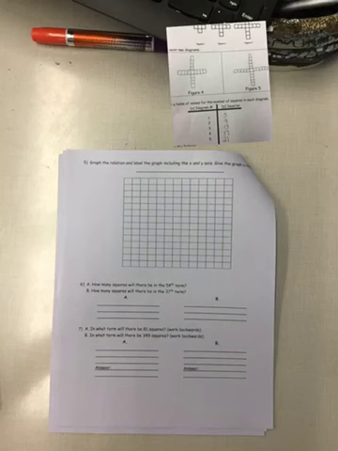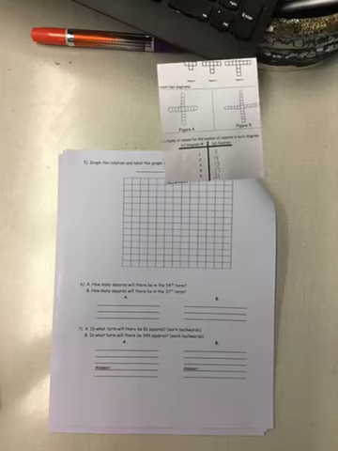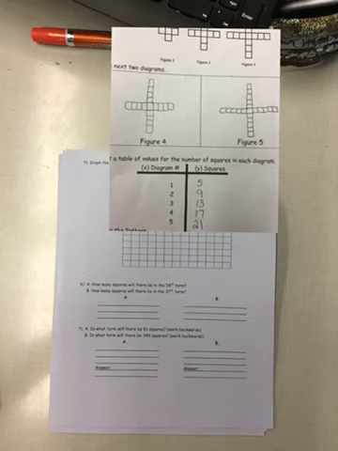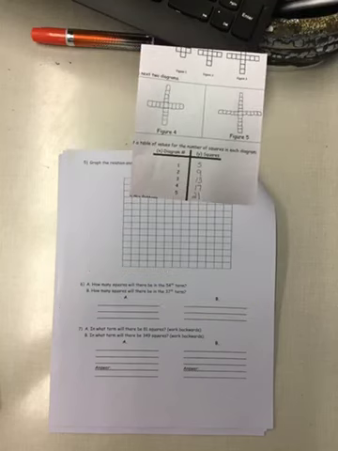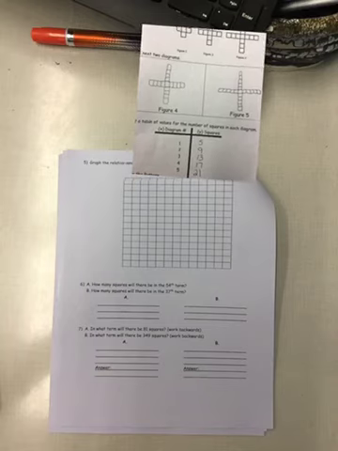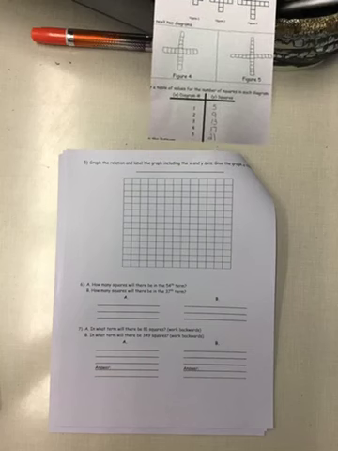So moving on to the backside, we have question 5, graph the relation and label the graph including the x and y axis. Give the graph a title. To be able to do this graph, we're going to need to use the x and y chart from the previous page. So where we drew our addition signs and then we filled in the diagram and the number of squares, we're going to need that. So using that information, we're going to graph this by plotting the coordinates.